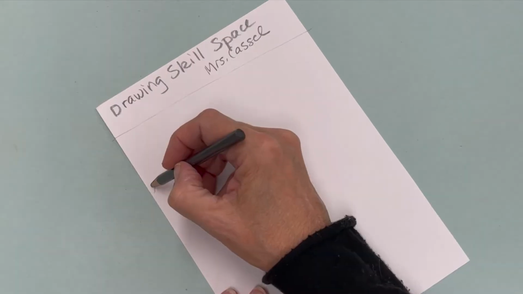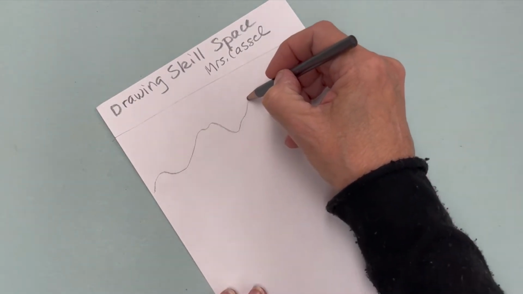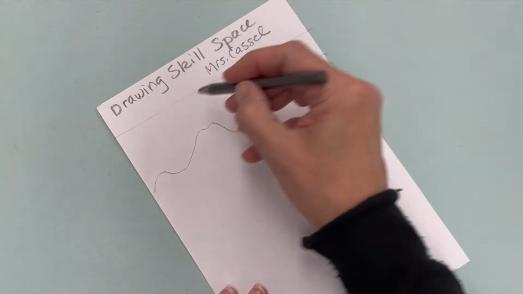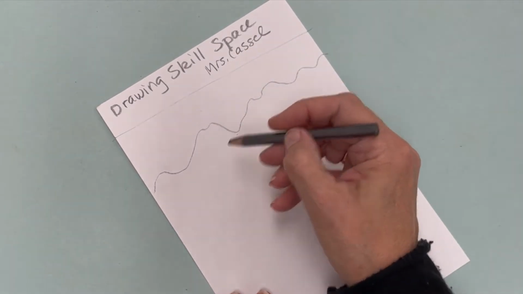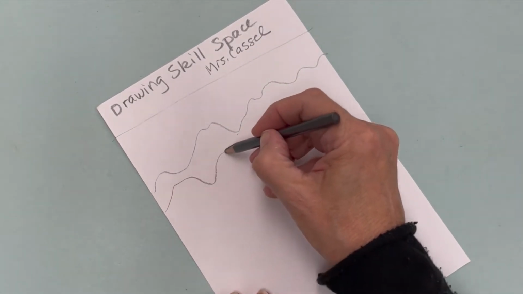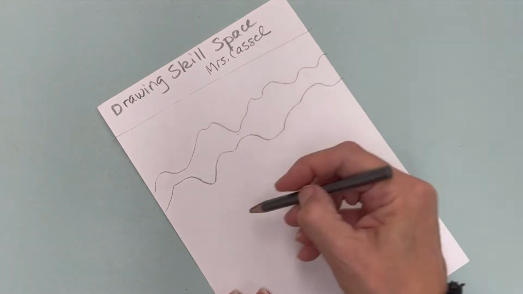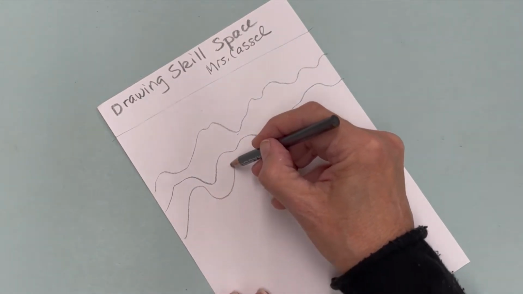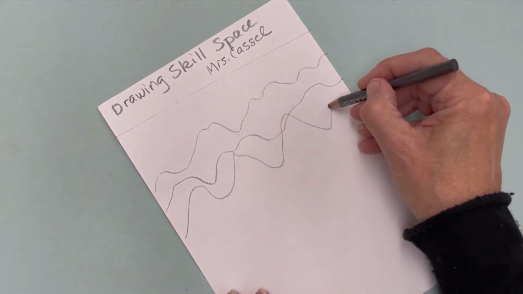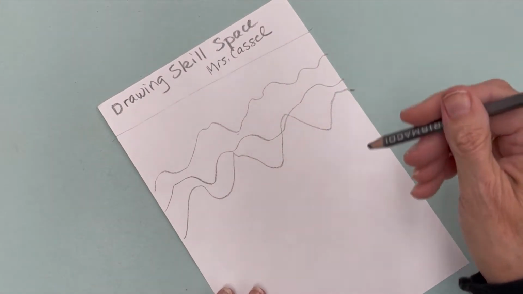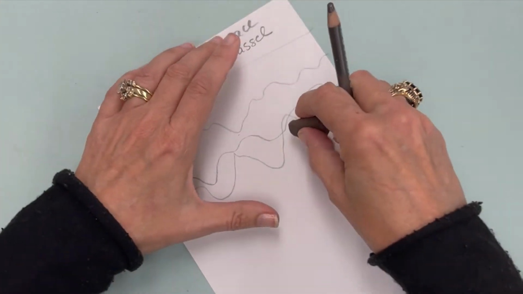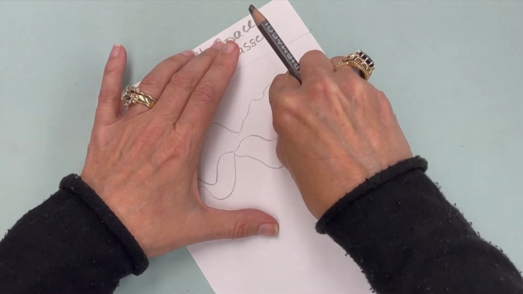So if I draw some mountains there, this would be sky above the mountains. I'm going to draw another mountain range and make them vary in height to be more interesting.